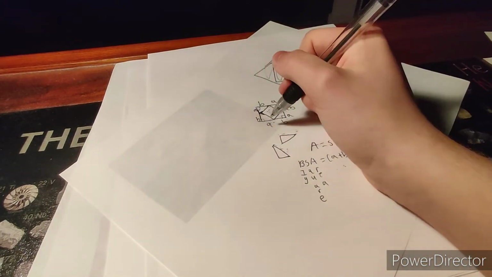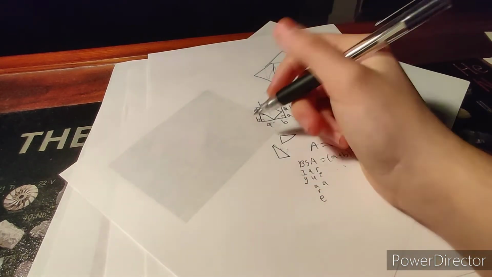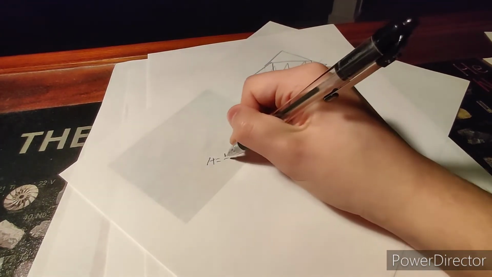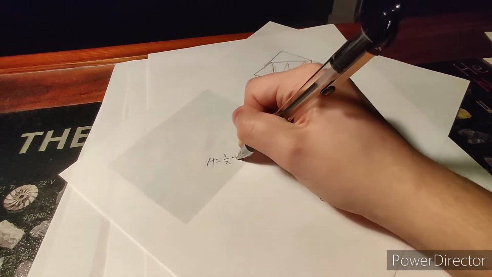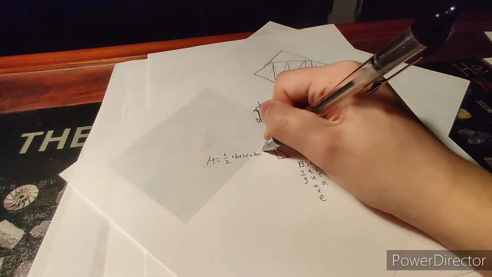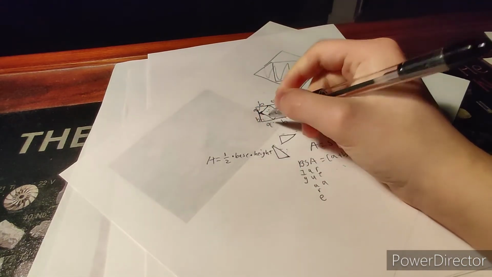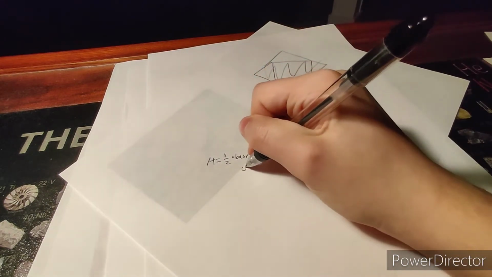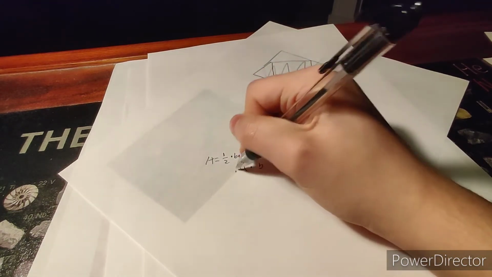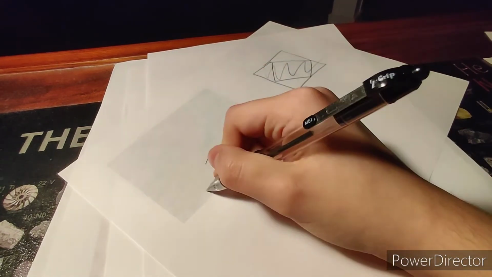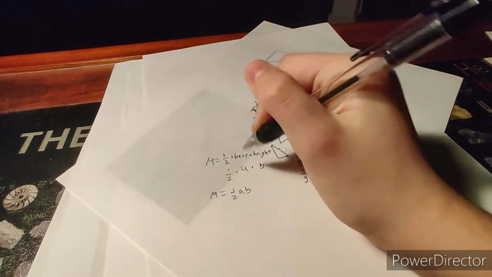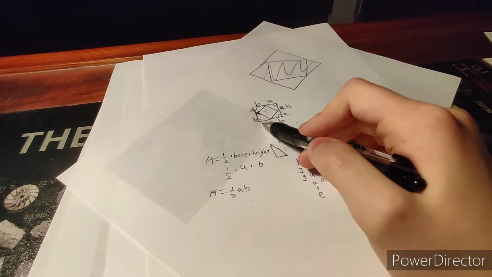So what's the formula for an area of a triangle? The area of a triangle is 1/2 times the base times the height. The base is A, and the height is B, times 1/2. A is equal to 1/2 B. 1/2 AB. And that is for one triangle.